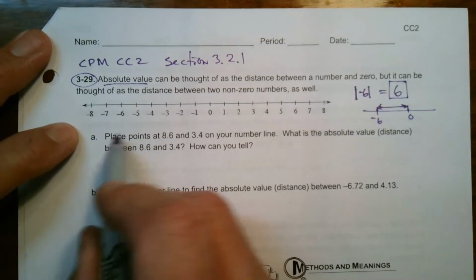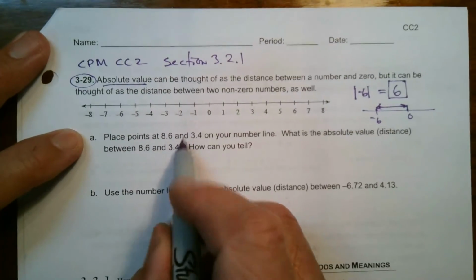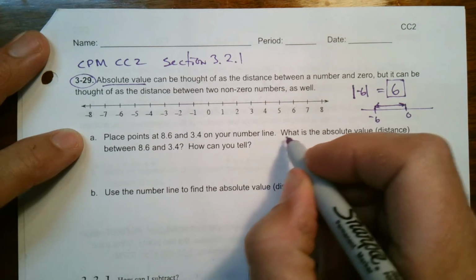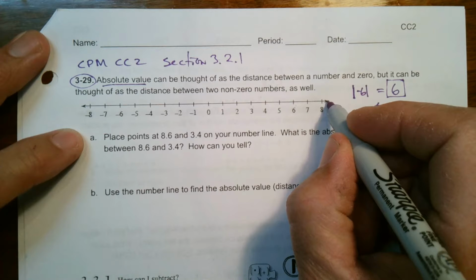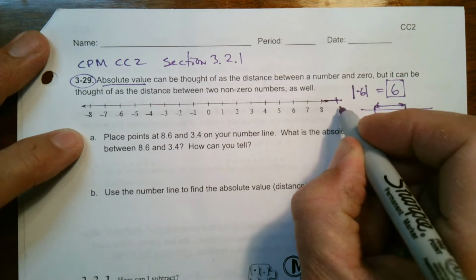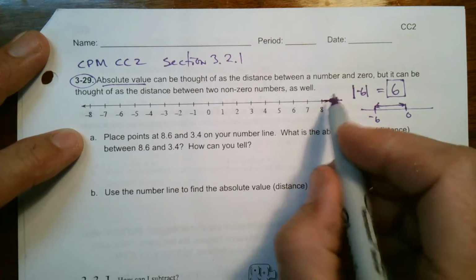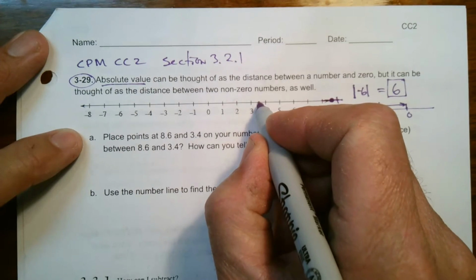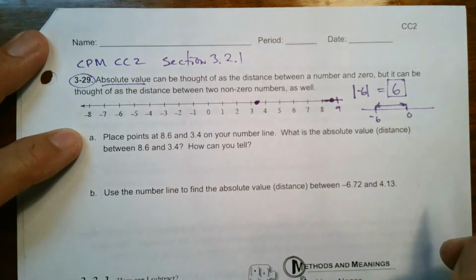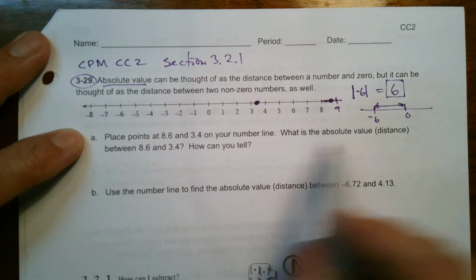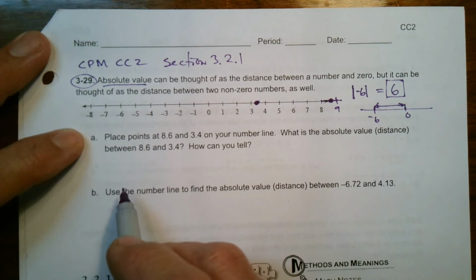So let's explore that. Place the points 8.6. So 8.6 would be on your number line. Well, my number line doesn't go to 8.6, so I'll just extend it here. Make that 9. So 8.6 would be right there, approximately. And then 3.4 would be a little less than half, right about there. So what is the absolute value distance between these two? And how can you tell?